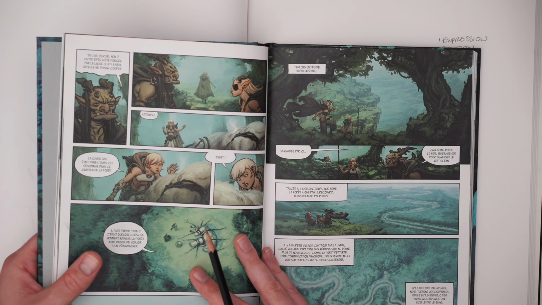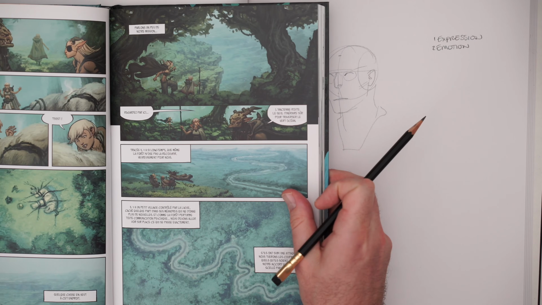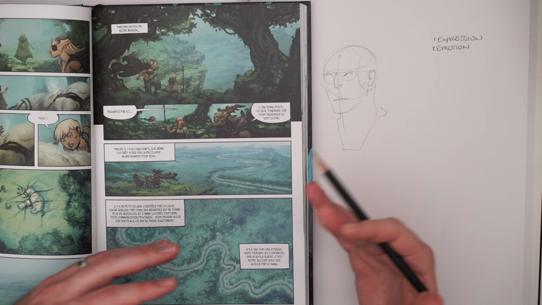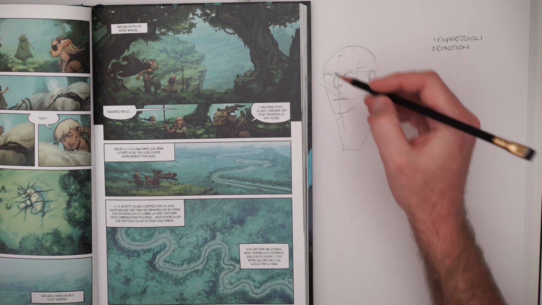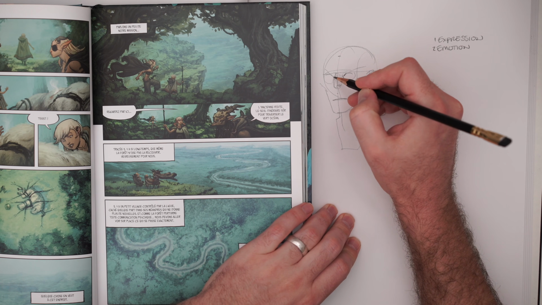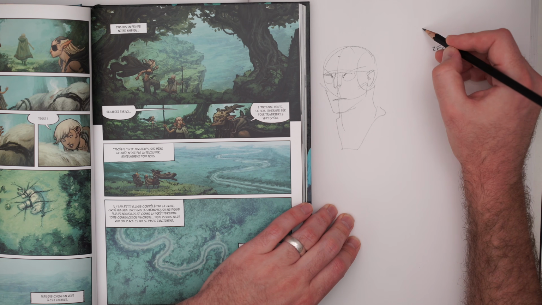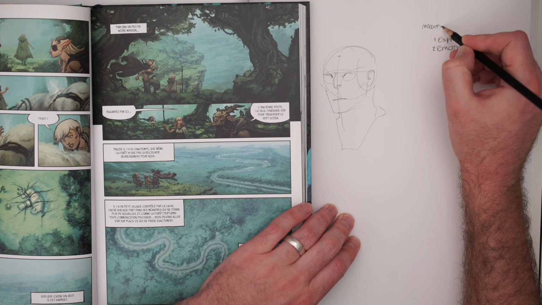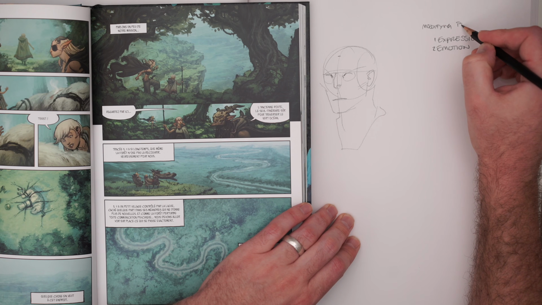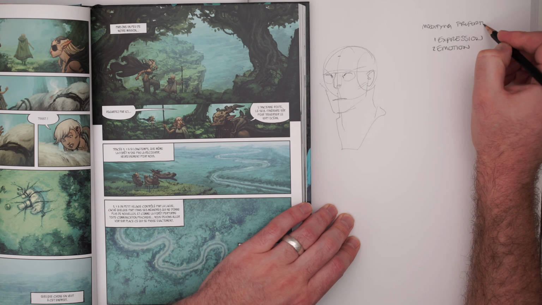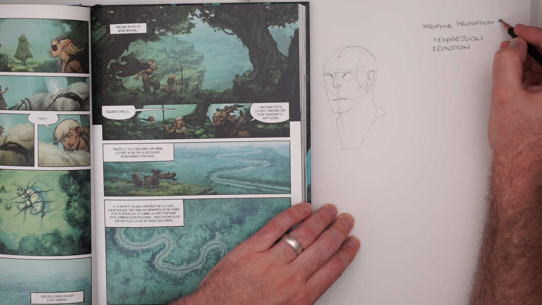Now, that delves a little bit more into the design side of things, which is probably time for a different video, but gives you a little bit of an idea of what we're doing. Mostly what we're doing is modifying the proportions, right? Proportions, right? And form.